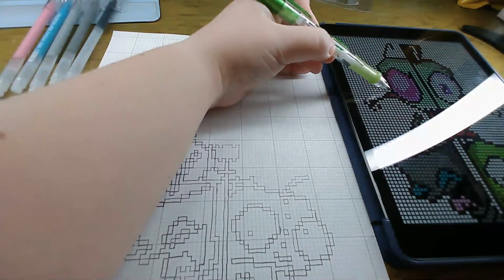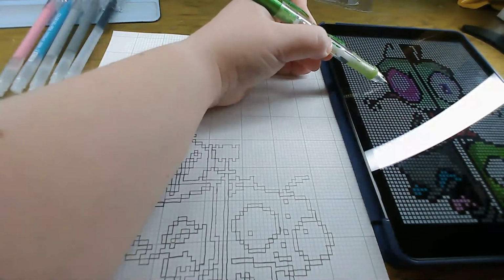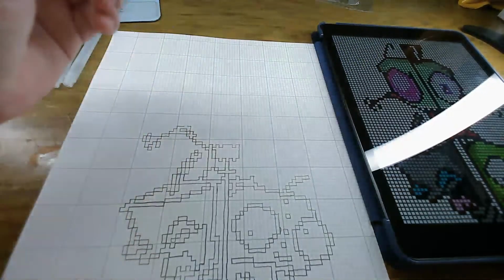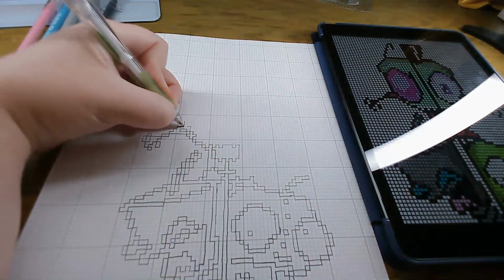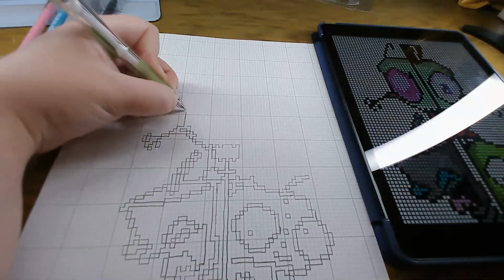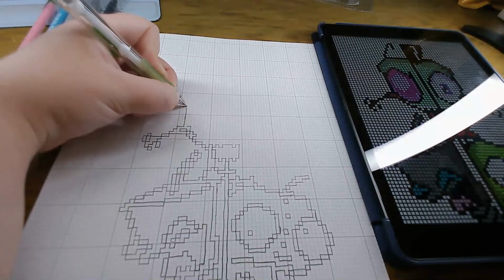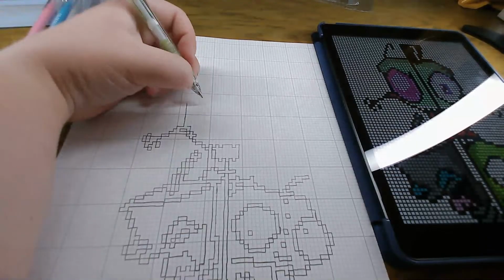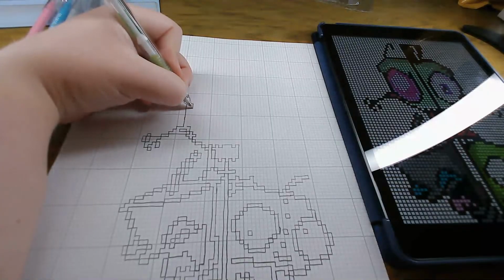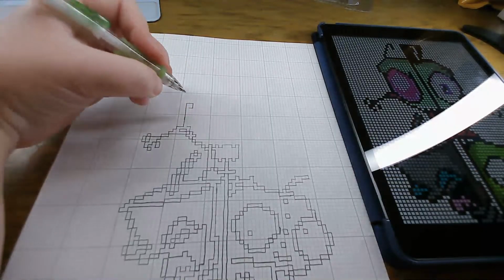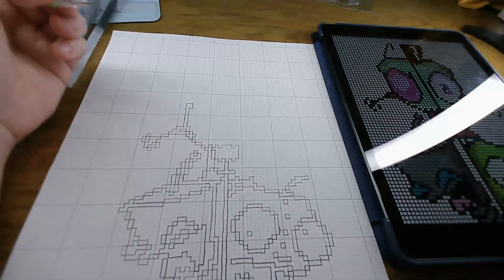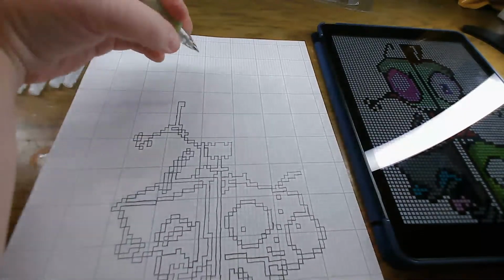Okay, now let's count. 1, 2, 3, 4, 5, 6, 7, 8, 9, 10. 1, 2, 3, 4, 5, 6, 7, 8, 9, 10. And then it goes back down. Okay.